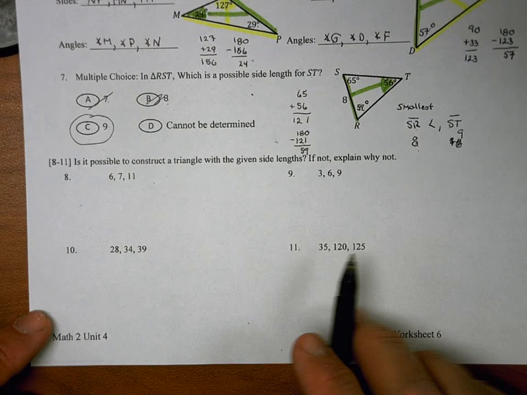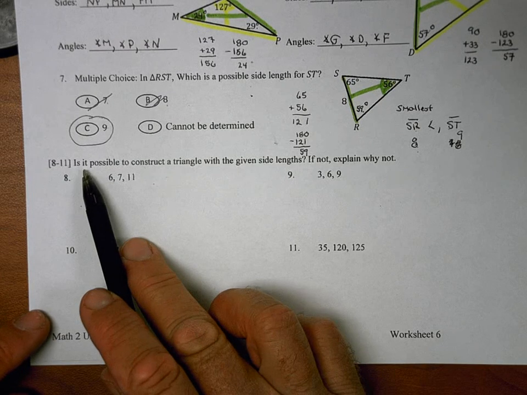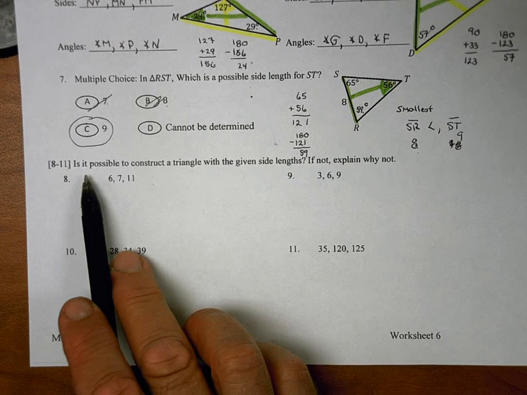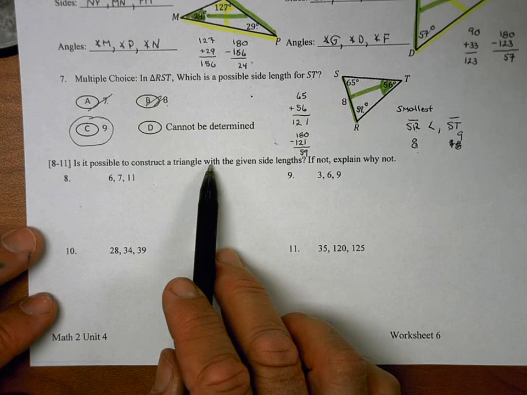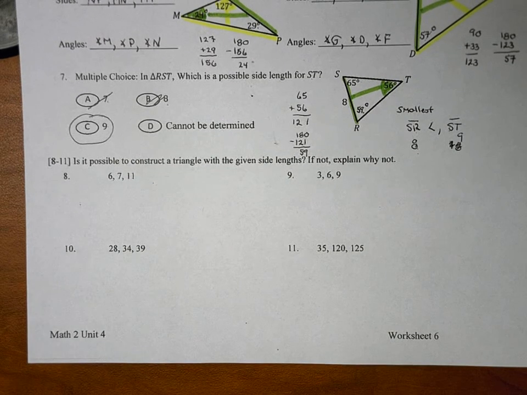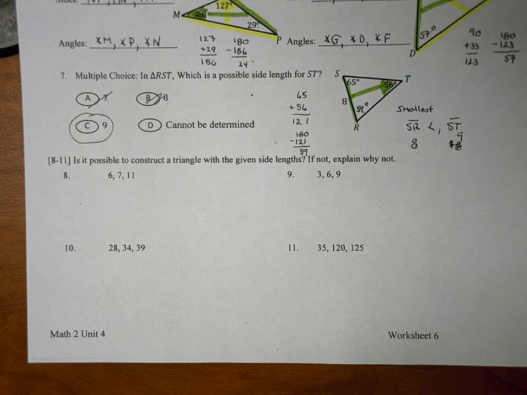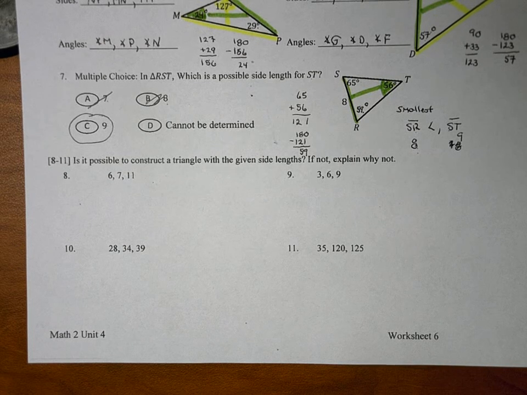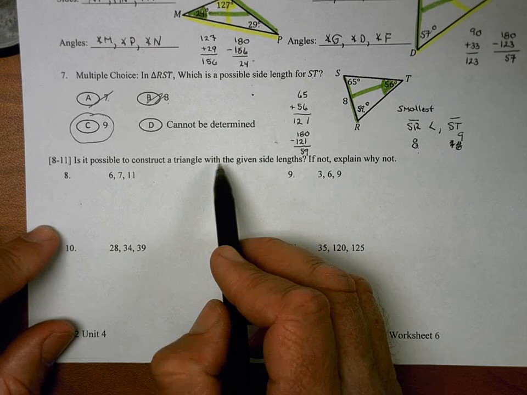All right, numbers 8 through 11, the instructions state, is it possible to construct a triangle with the given side lengths? If not, explain why not. All right, so here's the rule. Here's how you tell if 3 given side lengths can be constructed to make a triangle.